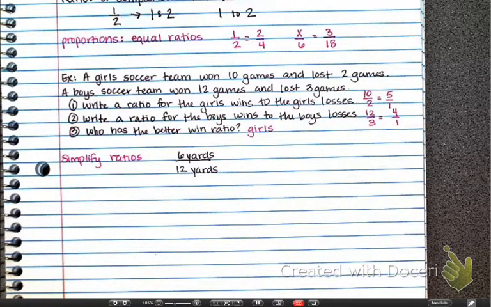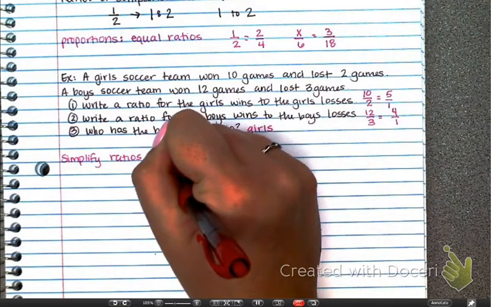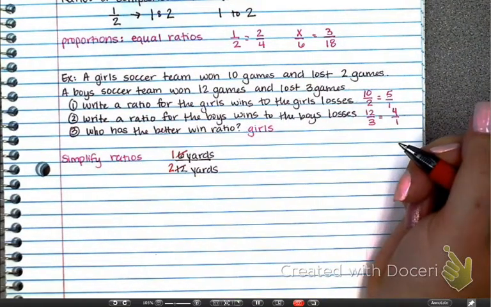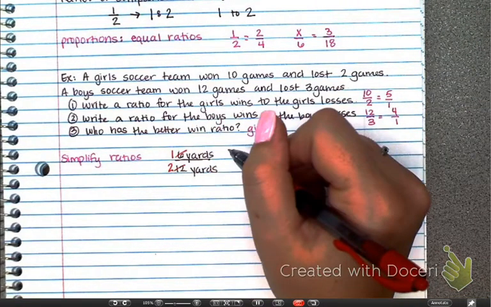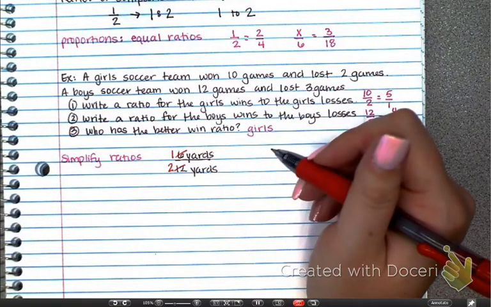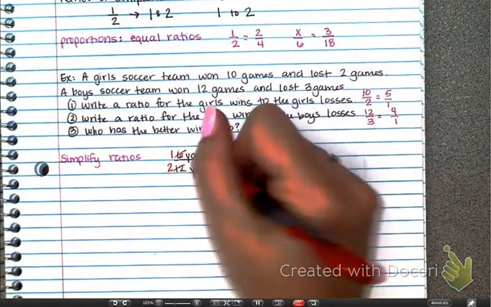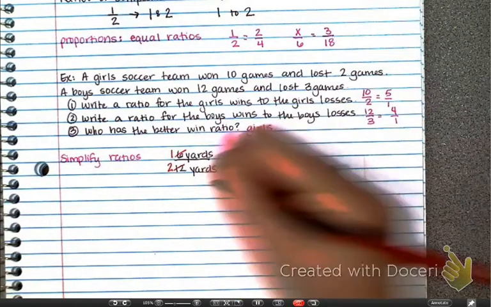Divide by 6. Okay, so that gives me 1 over 2, right? Now, when you're dealing with units, sometimes they're going to cancel out, and in this case they do, okay? So really our final answer is just 1/2, because yards divided by yards is going to go away.